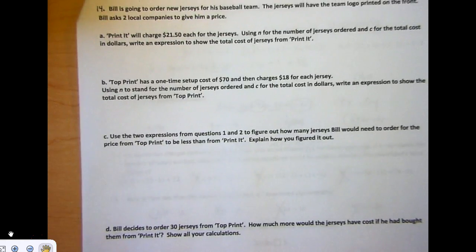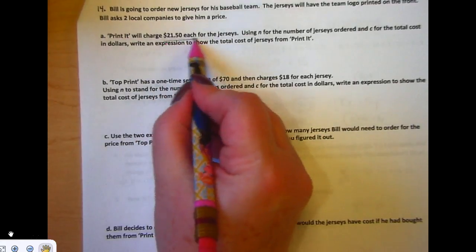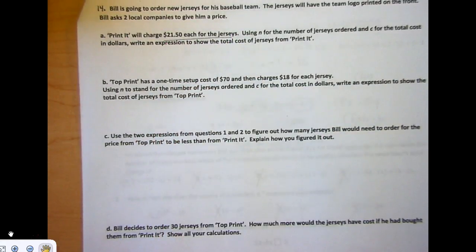Bill is going to order new jerseys for his baseball team. The jerseys will have the same team logo printed on the front. Bill asks 2 local companies to give him a price. Print It will charge $21.50 for each of the jerseys. Using N for the number of jerseys ordered and C for the total cost in dollars, write an expression to show the total cost of jerseys from Print It.